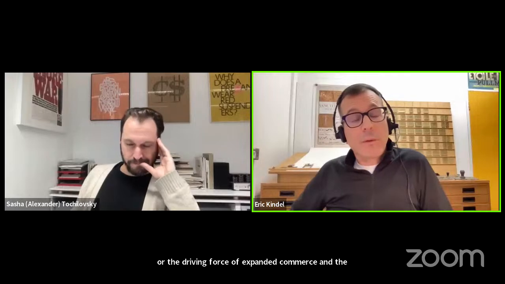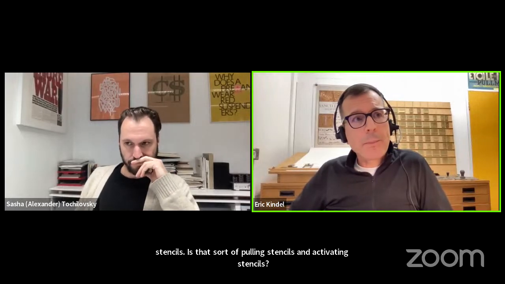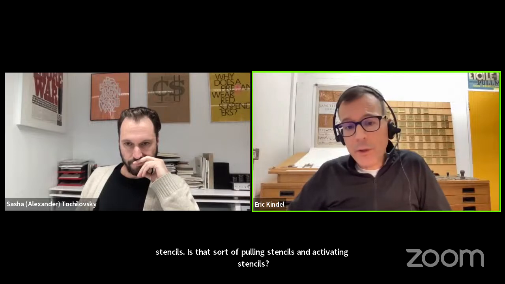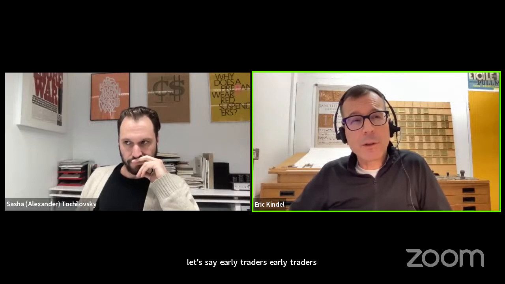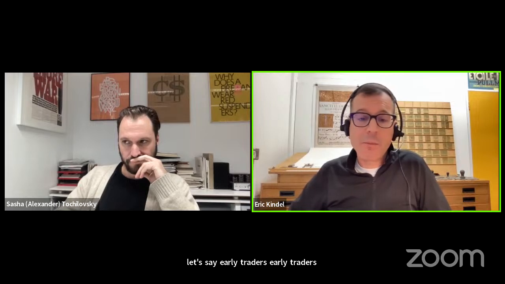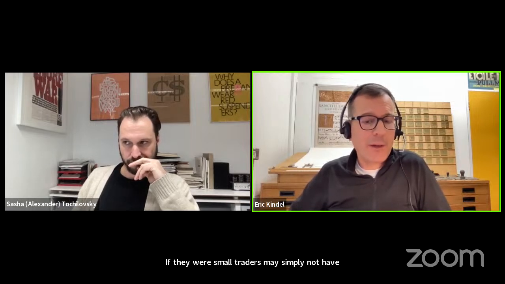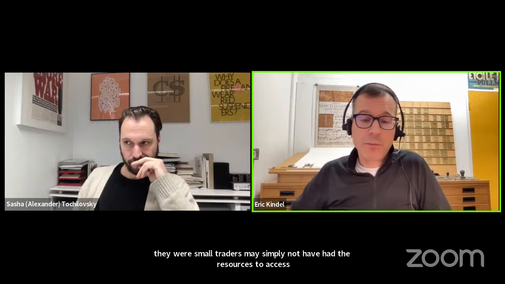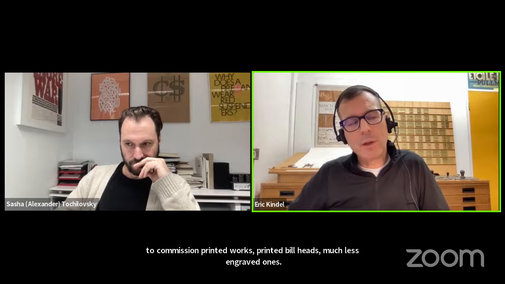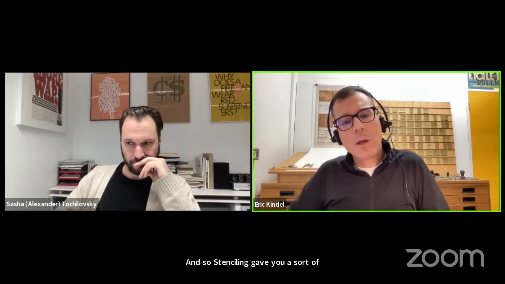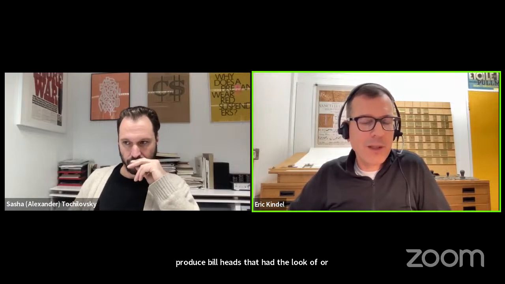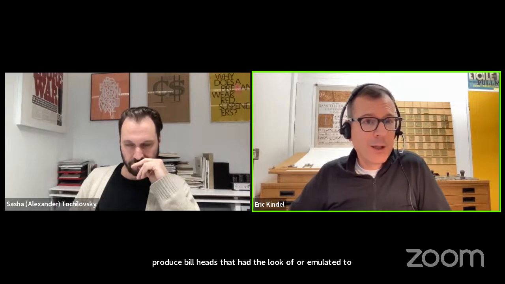Yeah, I think those are very good points. Certainly early traders, early people in business, if they were small traders, may simply not have had the resources to access or to commission printed works, printed billheads, much less engraved ones. And so stenciling gave you an inexpensive way to produce billheads that had the look of, or emulated to some extent in an orderly way, either printing, and by this I mean typographical printing, or engraving.